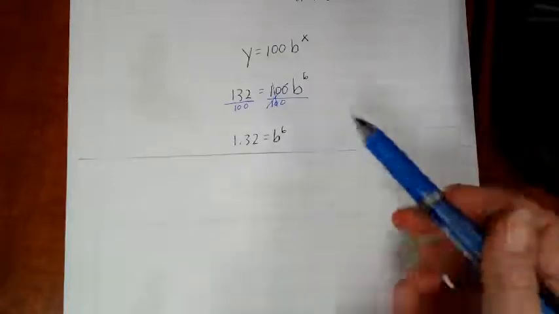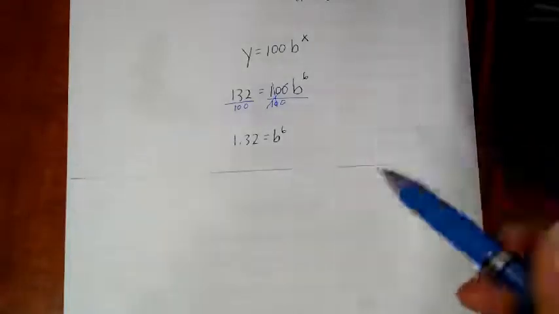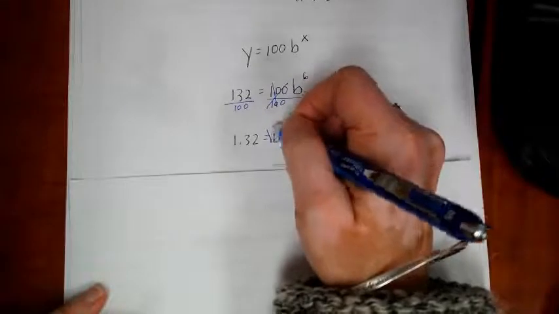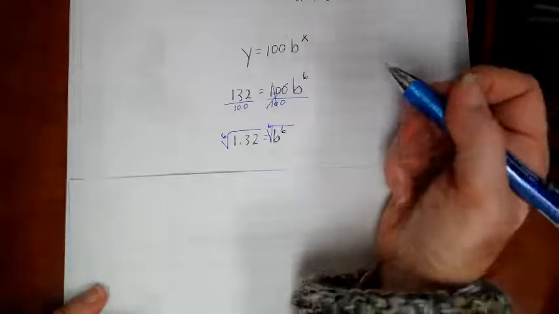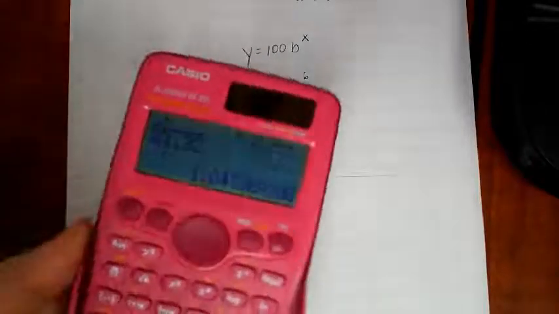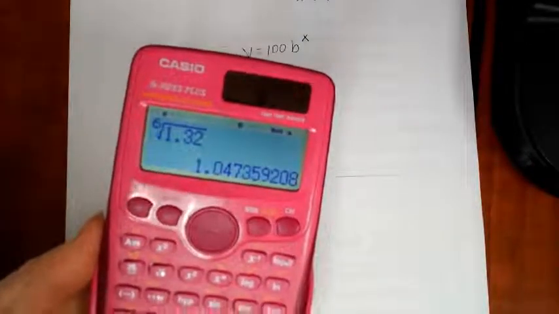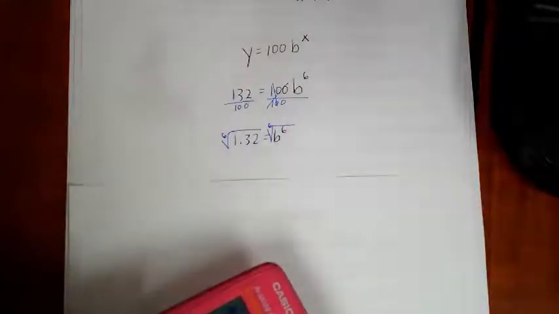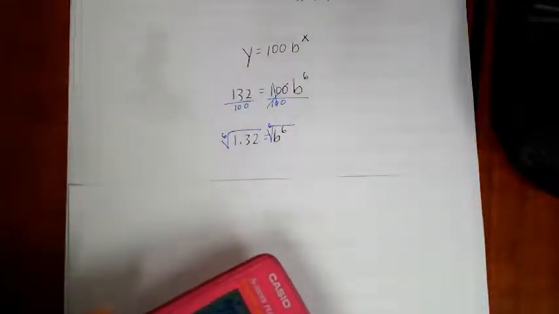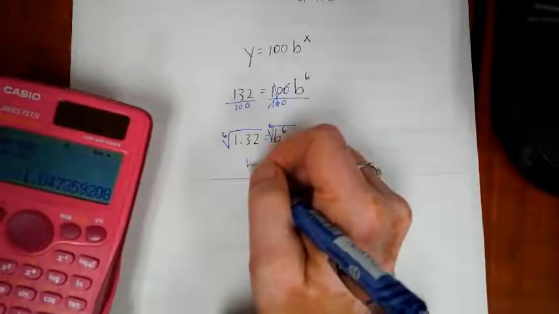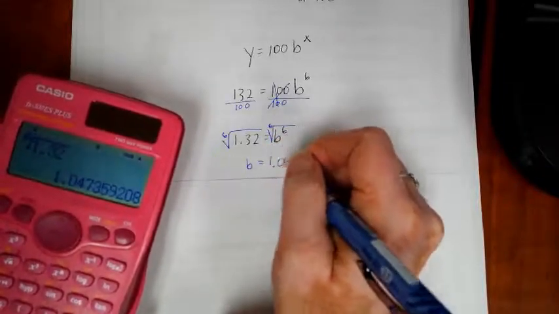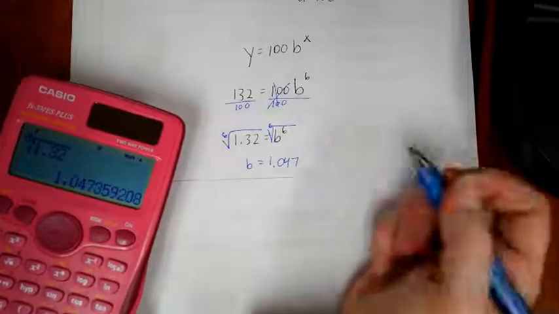So to get the b by itself, you can undo the exponent by taking the 6th root of both sides. And if you can't find any buttons on your calculator that'll help you take the 6th root, like mine, see how mine you can just punch it in. You could also just raise both sides to the 1/6 power. That would also work. So you calculate that. I calculated b was equal to 1.047-ish.